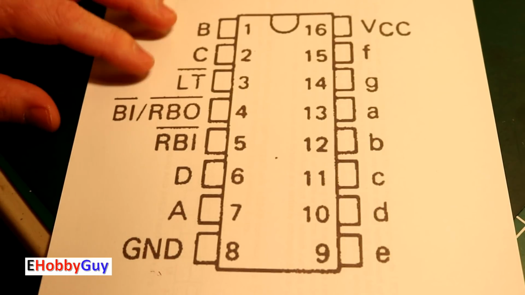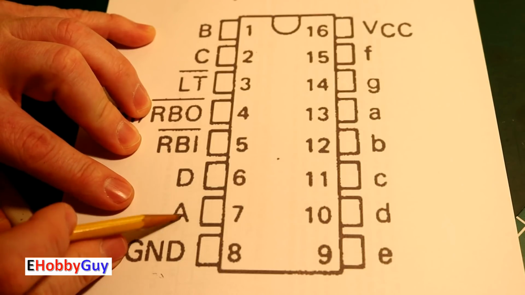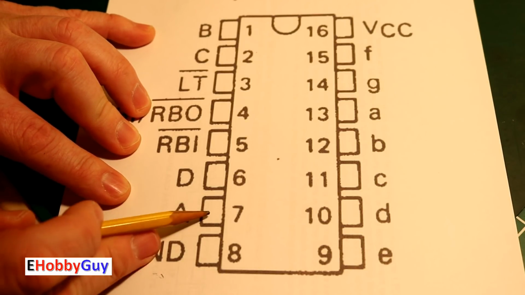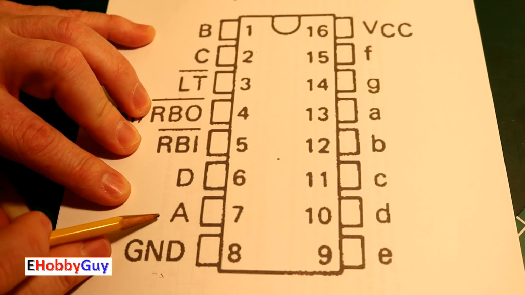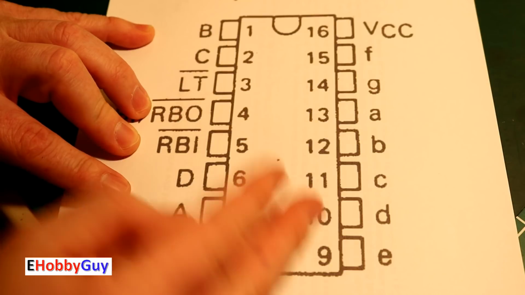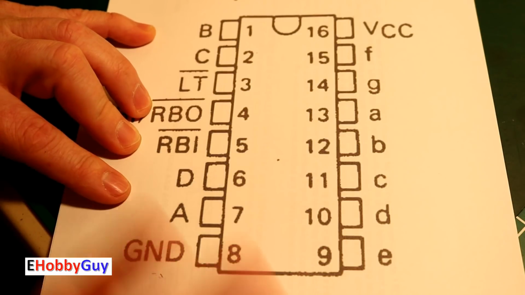Before we go to the breadboard though, I do want to talk about why we have 4 inputs. Now these inputs are binary inputs, meaning that it's either going to be high or low, a 1 or a 0, 5 volts or 0 volts. Each of these pins has 2 possible states that it can be in. So let's just take a look at why we need 4 and why not 5 or 3 or 2.